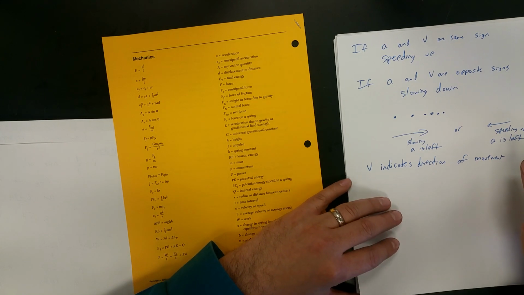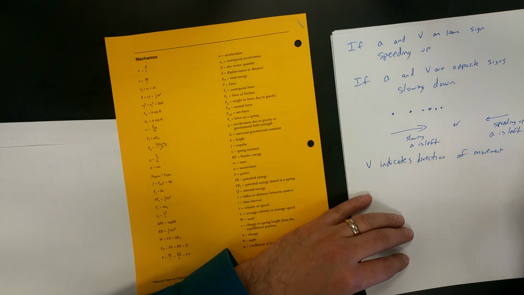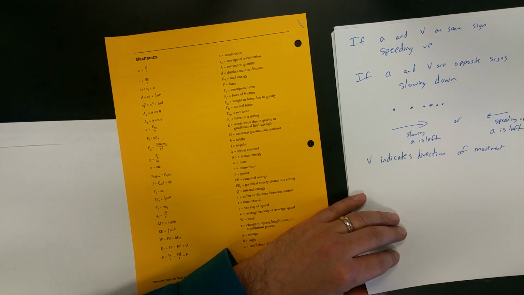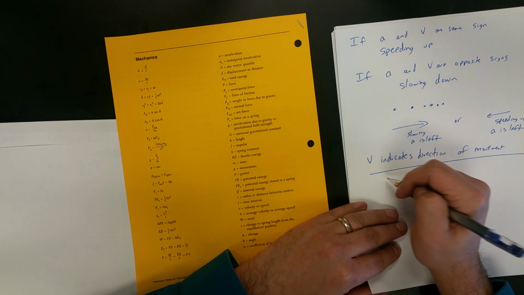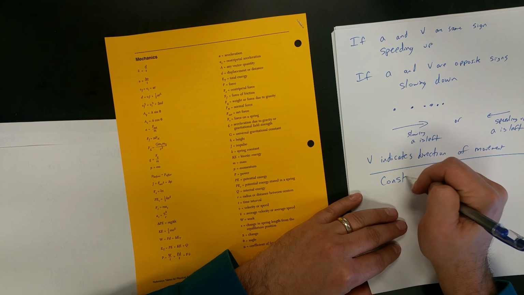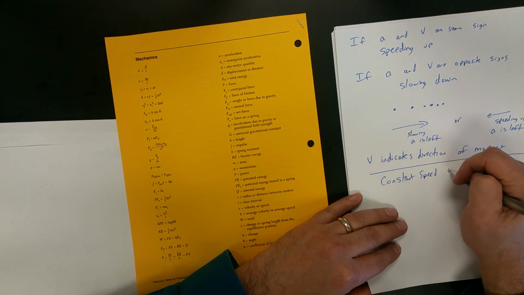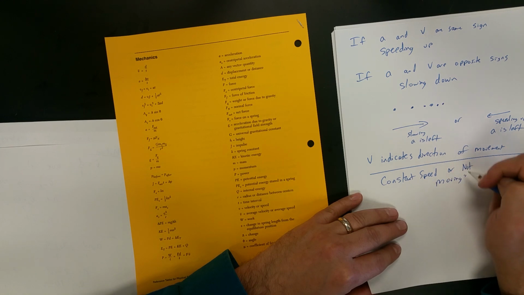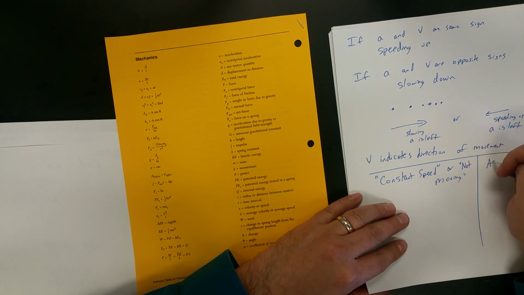Like an object that is a projectile. If I tell you it's a projectile, you know its acceleration is negative 9.8 meters per second squared vertically, but you don't know what it's doing in terms of actual motion. Now, it always helps to divide these things into 2 categories: constant speed or not moving, keywords that you see, versus an accelerated motion.